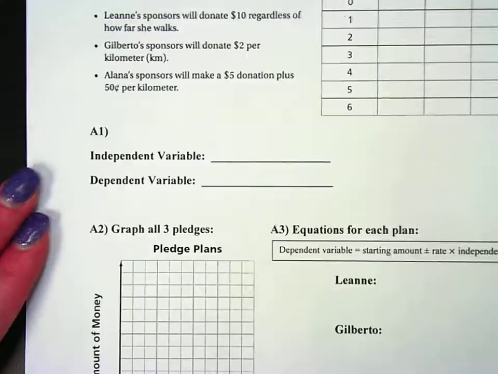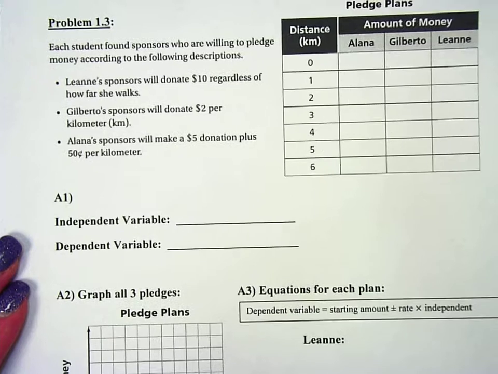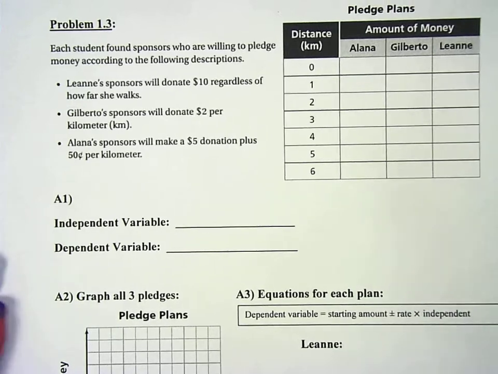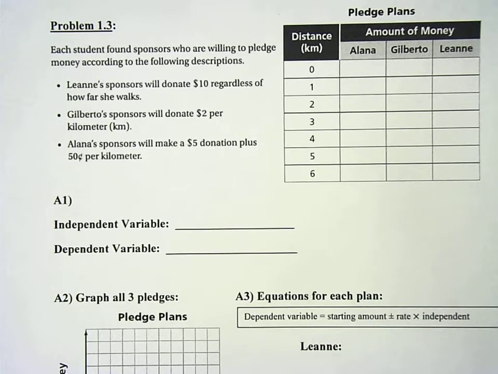Alright, let's look at an example. Each student found sponsors who are willing to pledge money according to the following descriptions. Leanne is going to ask them to donate $10 regardless of how far she walks. Gilberto is going to ask for $2 for every kilometer. And Elena is a combination of the two. She's going to ask for a $5 donation and then 50 cents per kilometer.